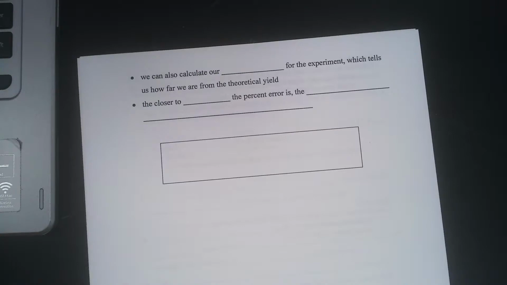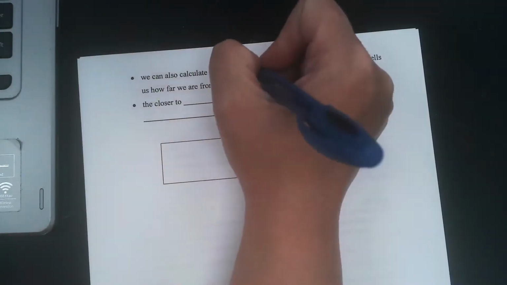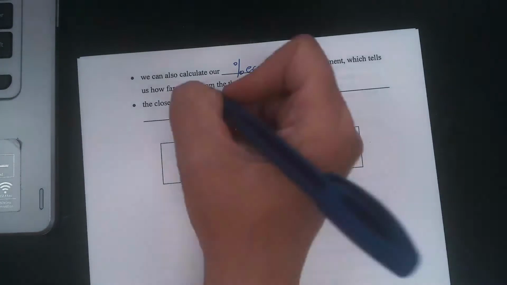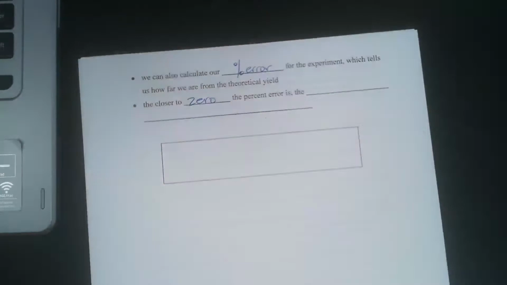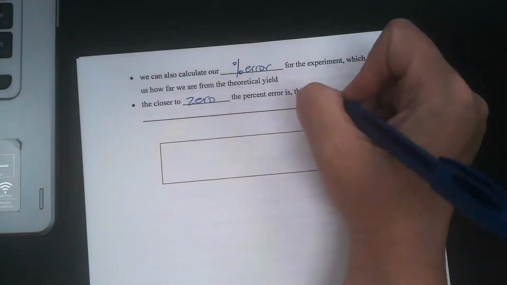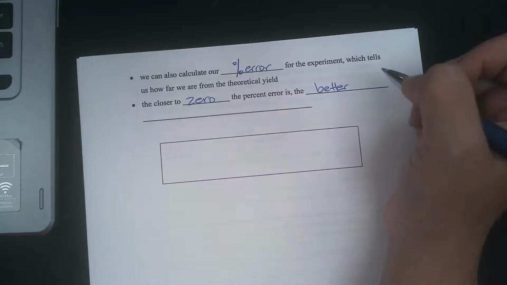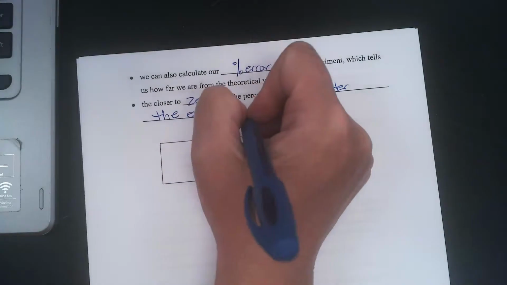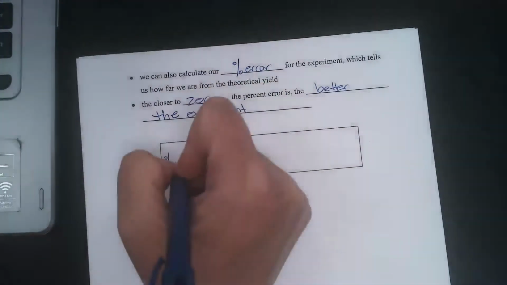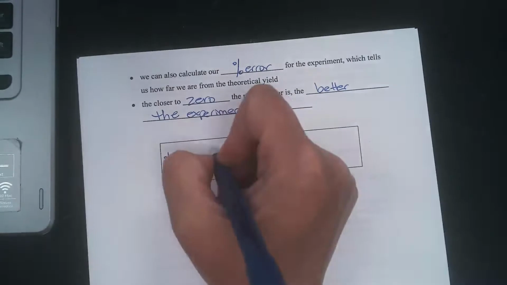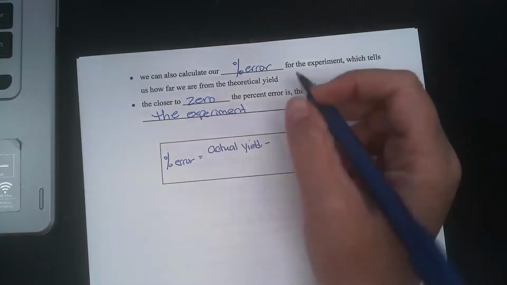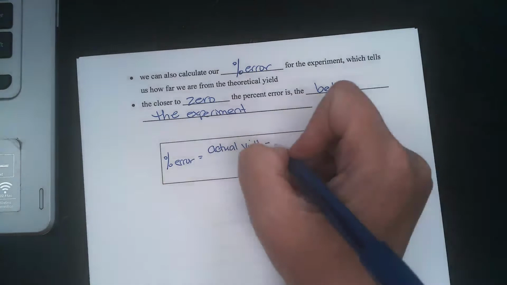We can also calculate our percent error for the experiment, which tells us how far we are from the theoretical yield. So the closer to zero your percentage is, the better the experiment, because you have less error. So percent error is going to be what you actually got back, your experimental yield, minus your calculated yield or your predicted yield.